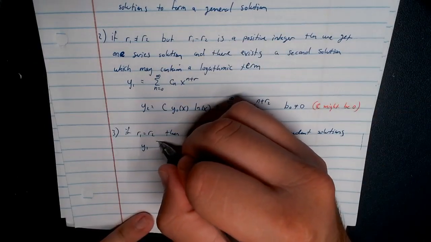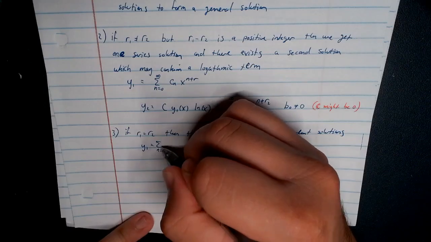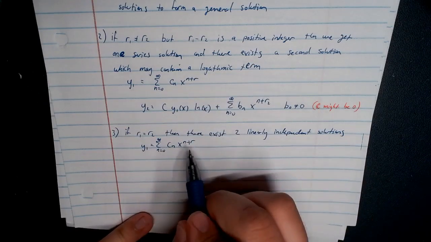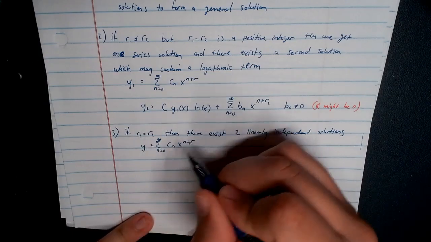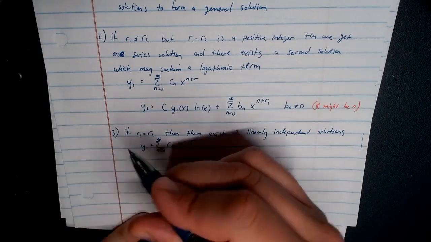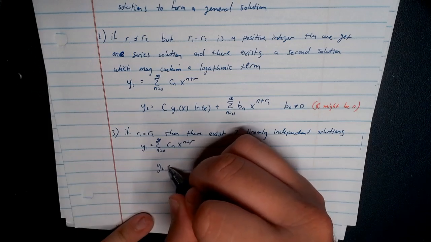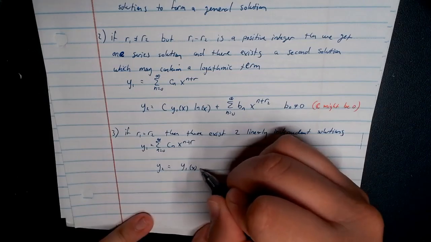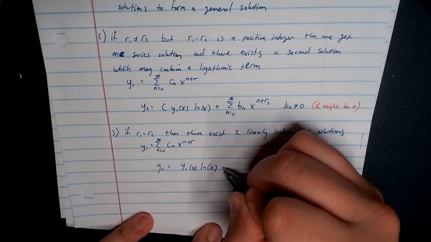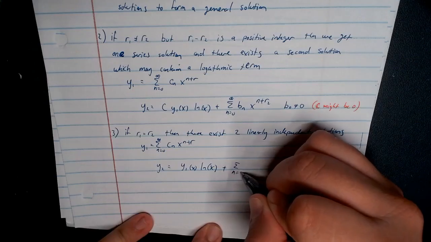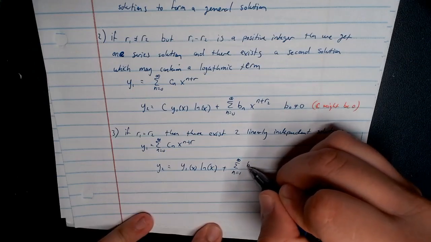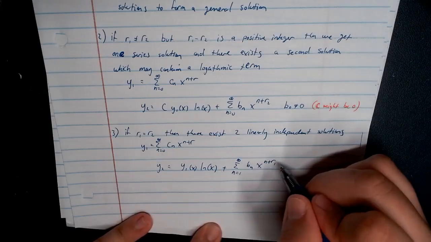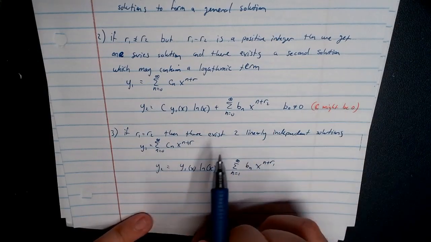It's going to be some sum as n goes from 0 to infinity of a coefficient times x to the n plus r, where that r is the r that you found. There's only one that was found. And your y2 is going to be y1 of x times the natural log of x plus a sum as n goes from 1 to infinity of b sub n x to the n plus r1 or r2 or whatever. They're the same.